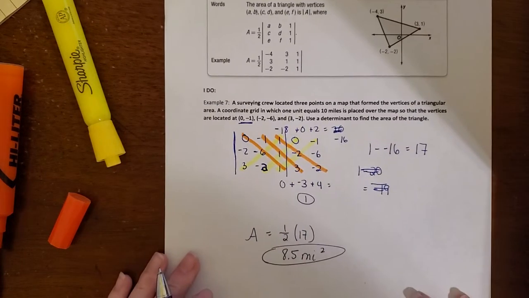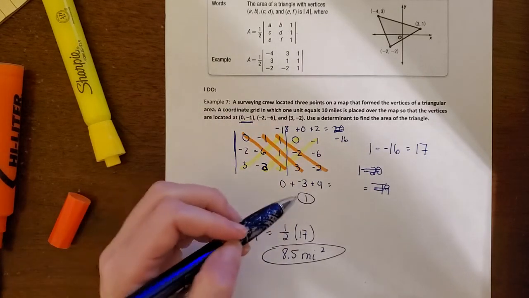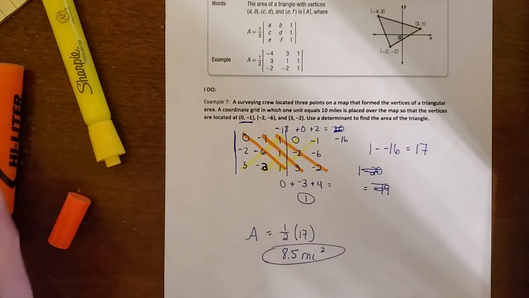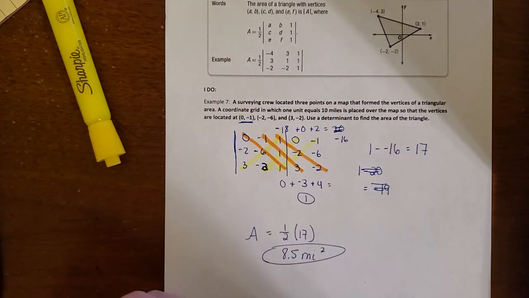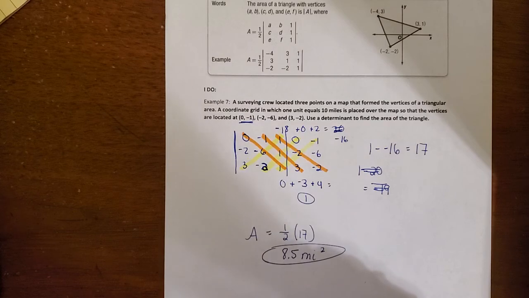Okay, so again, to find the area, you do the determinant, and you multiply it by 1/2. If it comes out to be negative, you just take the positive version of it. Okay, so that's all review. A lot of this section is review from last week. There are some new concepts to go with it.